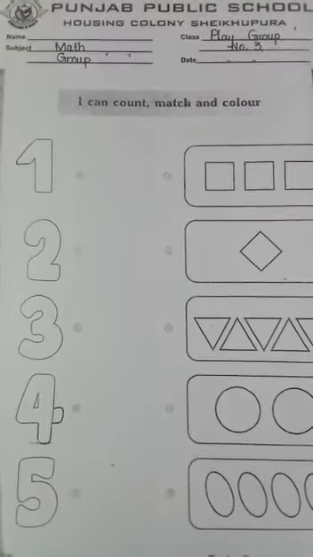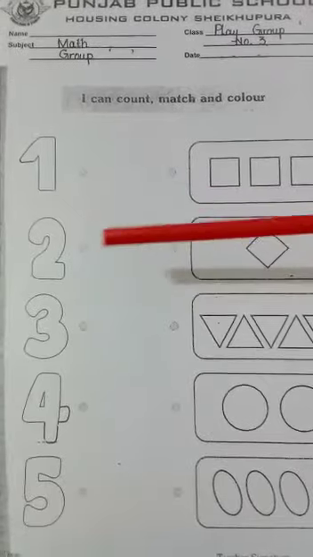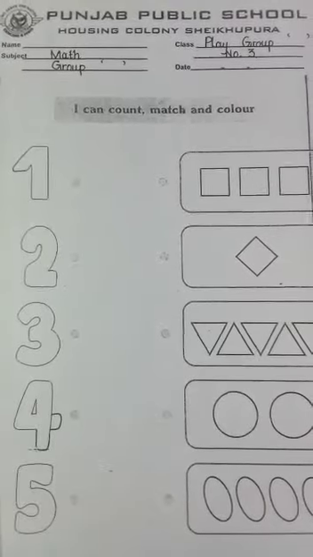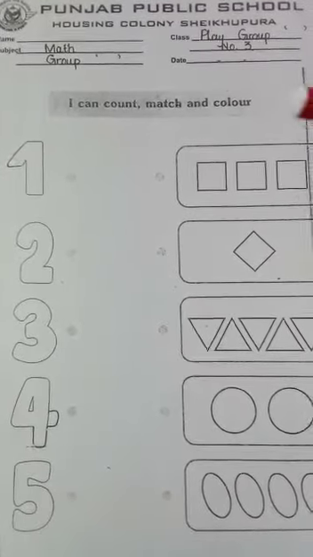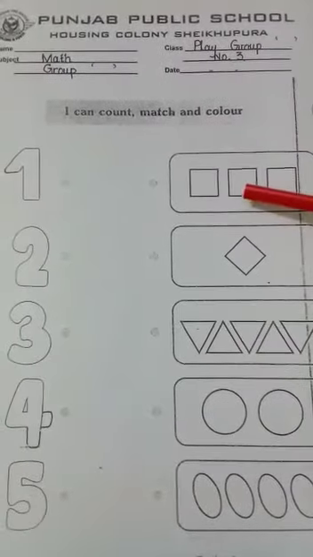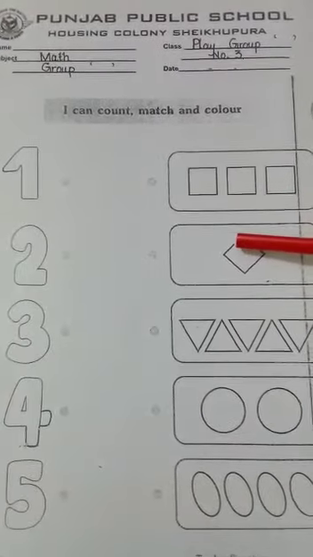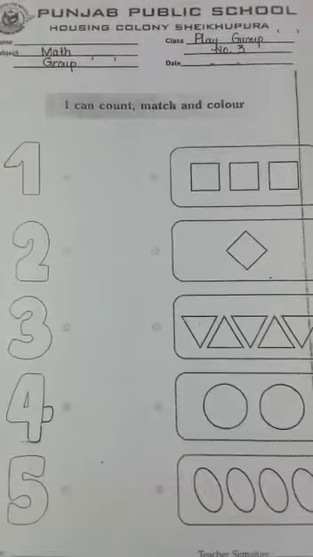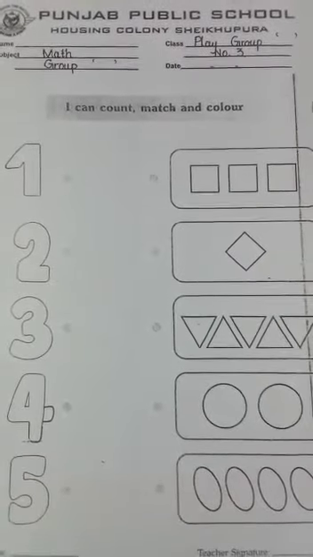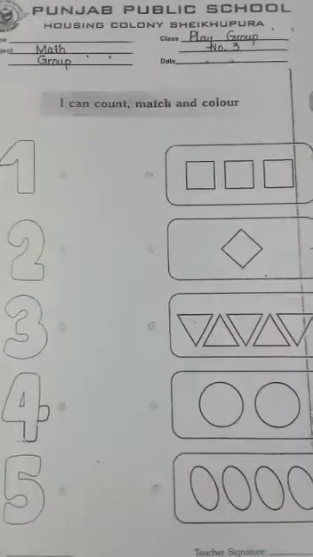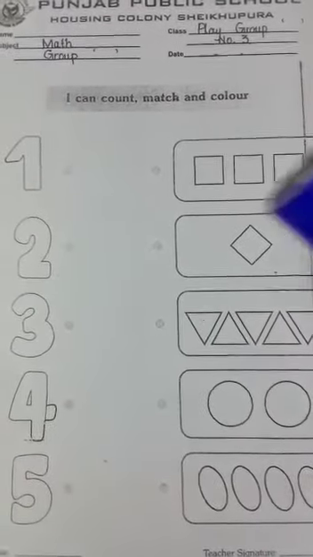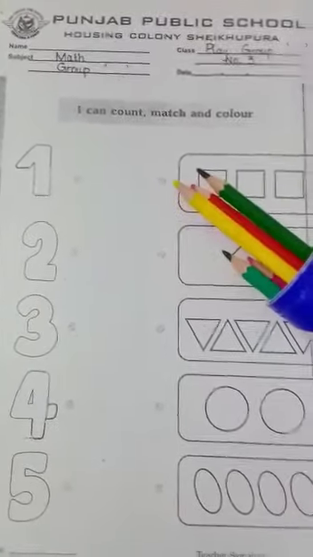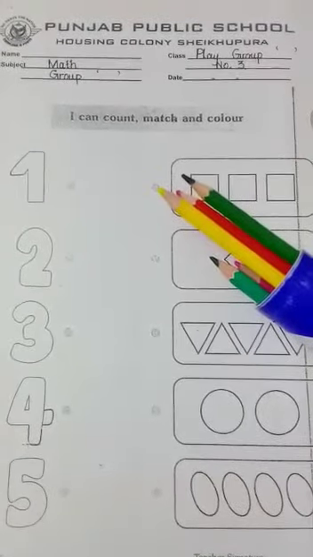So first of all, kids, you have to read these numbers. This worksheet also shows the revision of the first 5 numbers, and after reading this, you have to count the shapes. Each block carries a shape or shapes, and after reading these numbers, you have to count these shapes, and then join these shapes with these numbers, and after that you can add colors, your favorite colors, to these shapes and numbers.